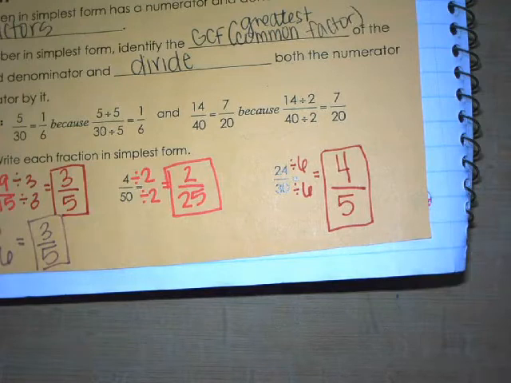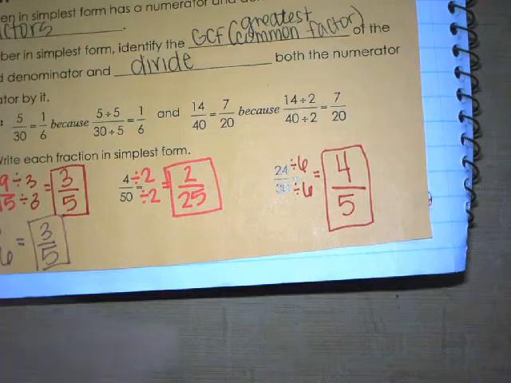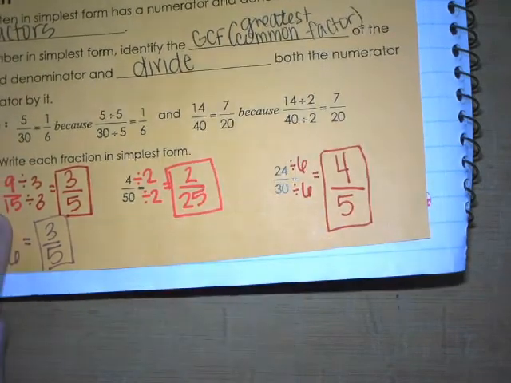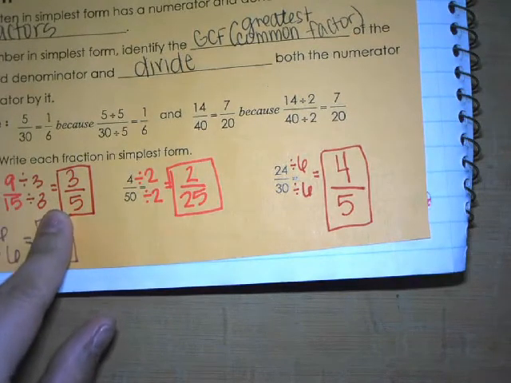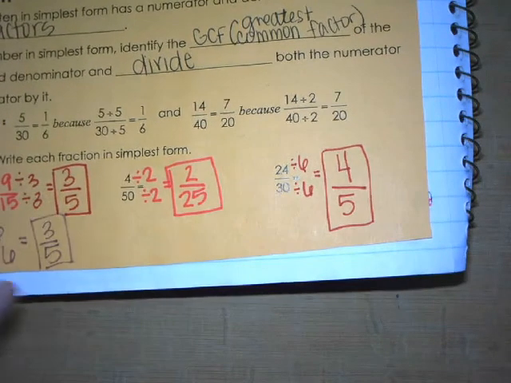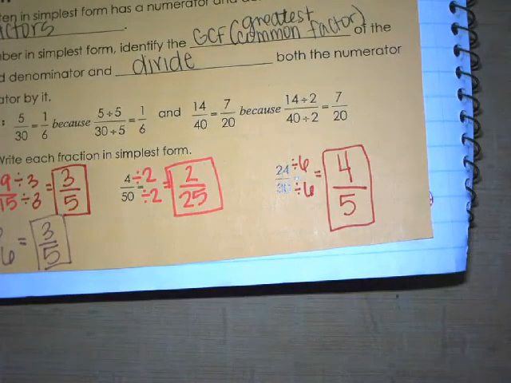Let's say I didn't see the 6 right away. What else could I have divided out that was not 6, Jake? 2. What else could I have divided out that's not 2 and 6, Hank? 3. So I could have also done exactly what we did in number 1 and divided by 2 and then divided it by 3. Or I could have divided it by 3 and then by 2. The order does not matter. Questions on simplest form?